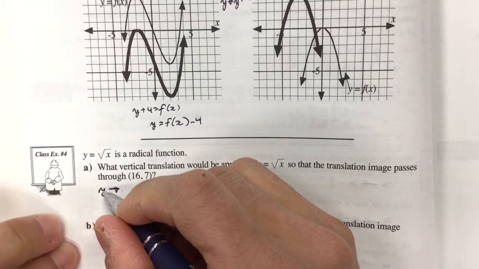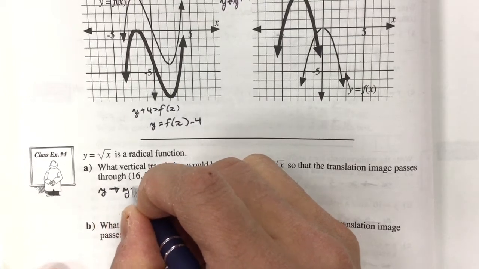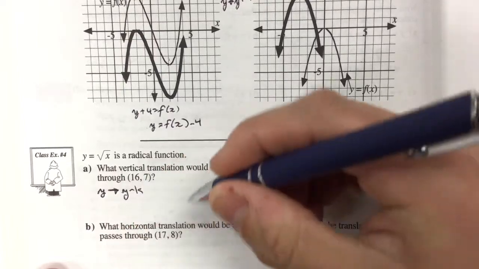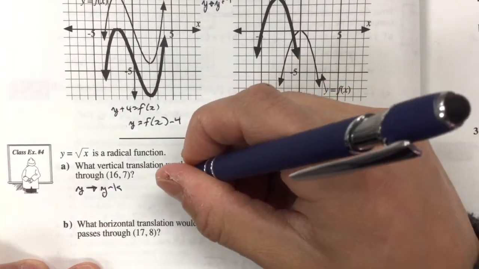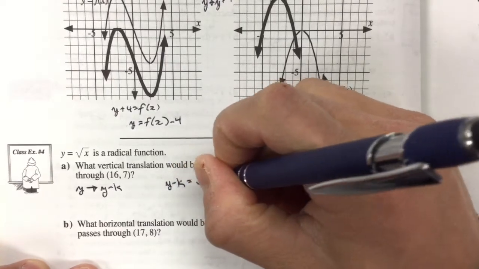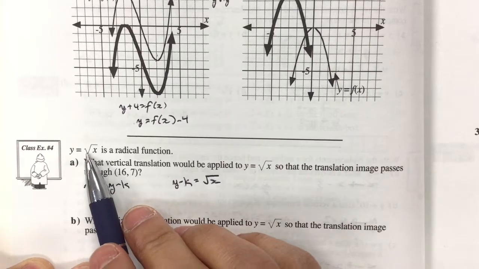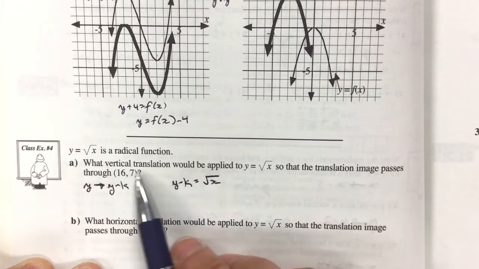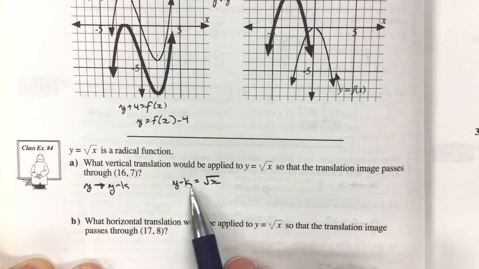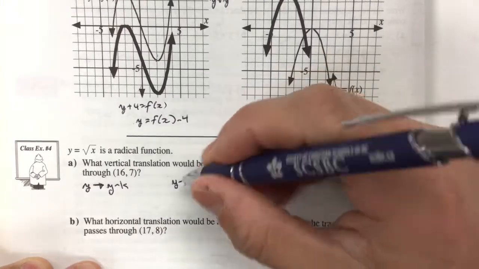So we're thinking about the replacement for our y value, and so we're going to use y minus k. We're going to plug this into y minus k is equal to the square root of x, where this is our radical function, and we're told that we're doing a vertical translation, and so we're going to solve for my k value.